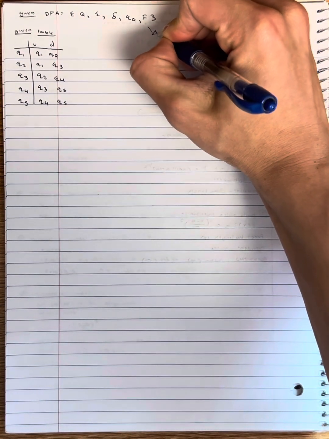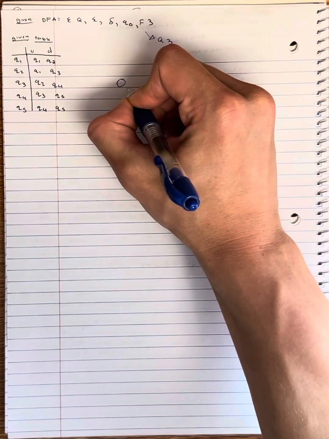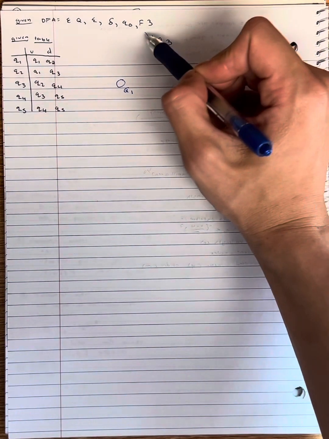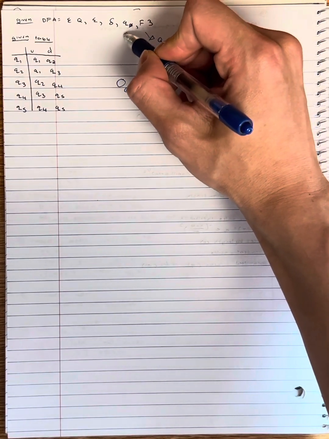So this is Q3 right here. And then we are going to start building our DFA. So essentially, we want to start off, we look at Q1. We have these 5 states that transition to all these states. We're going to have 5 states. We have Q1, I'll make this nice and big. So Q1, that is our start state. And we're going to say Q1 will be the start state.